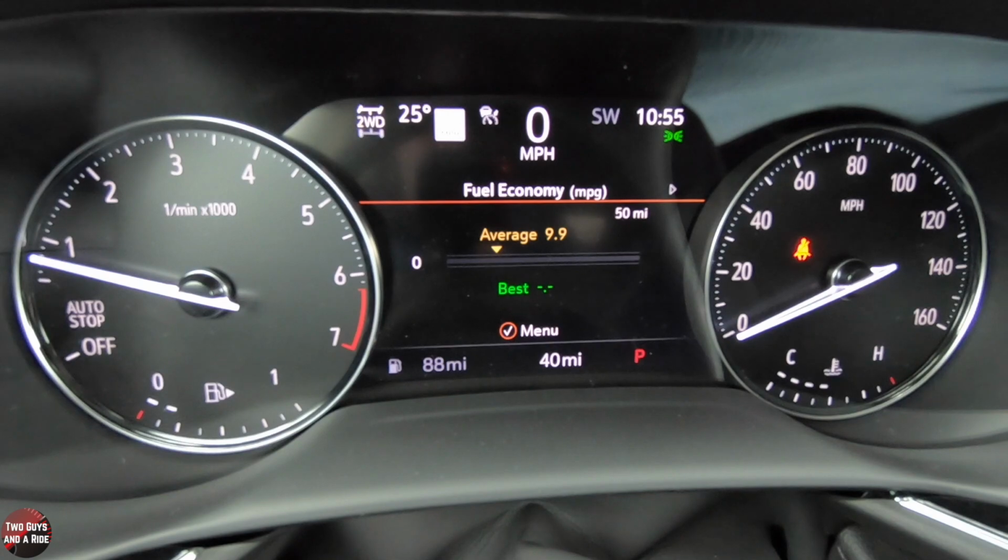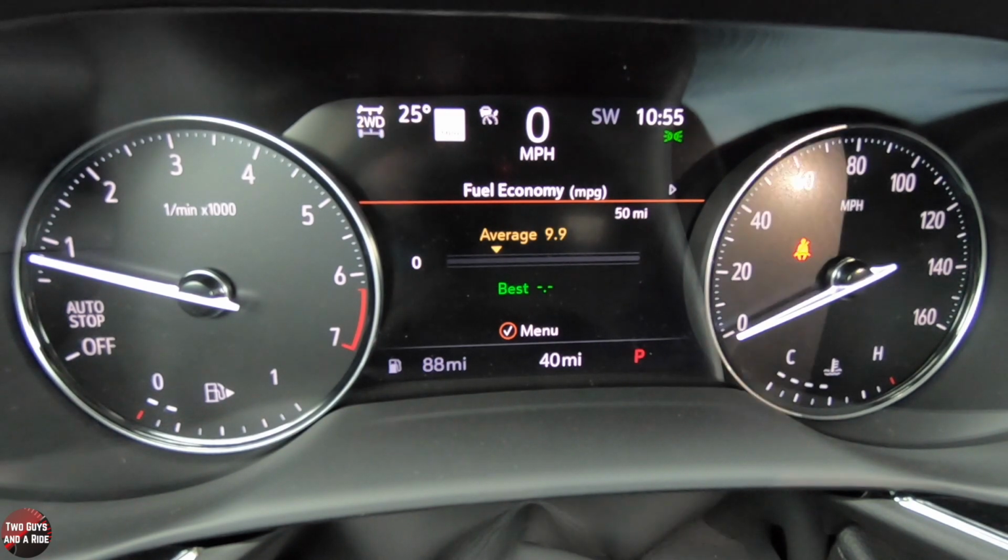So at the top of your screen, you see a bunch of icons. There's drive mode, there's temperature, there's a speed limit reading sign, your cruise control, your digital miles per hour, a compass, and a clock. And then there's a red line, and then down below that is some more information. And then down below that in the last line, you're going to see how many miles you have until empty, the odometer, and then your gear selector indicator.